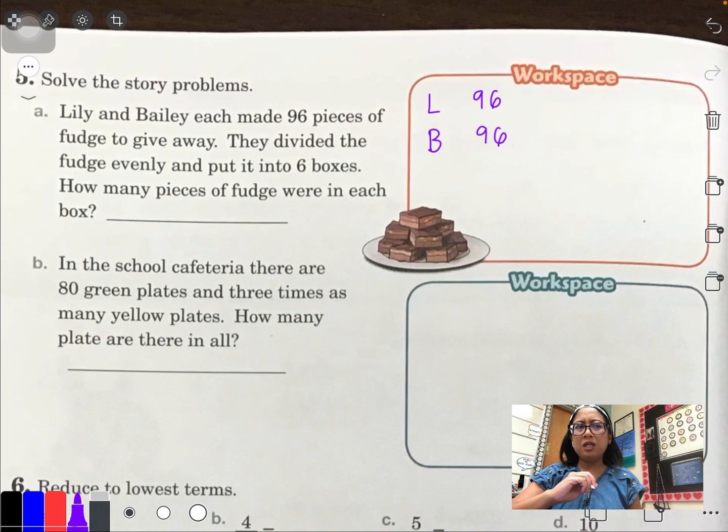Let's figure out how many fudge brownies is all together. Because I want to know how many both of them combined. It's like joining powers. Combined. That's a lot of fudge brownies. 6 plus 6 is 12. 9 plus 9 is 18. Plus the extra one is 19. Wow. They made almost 200 brownies together. That's a lot of brownies. I hope they have a big kitchen.